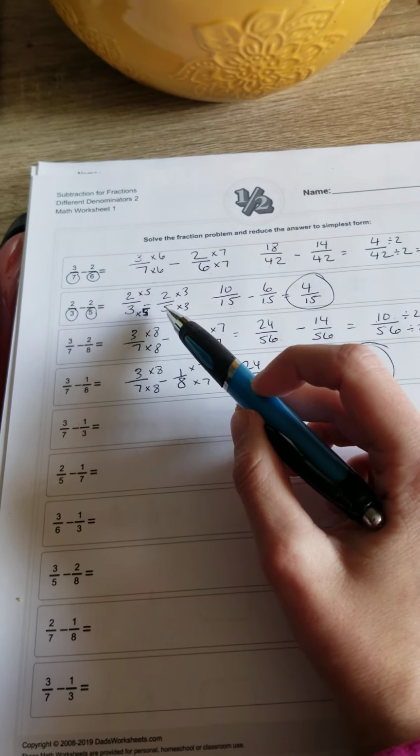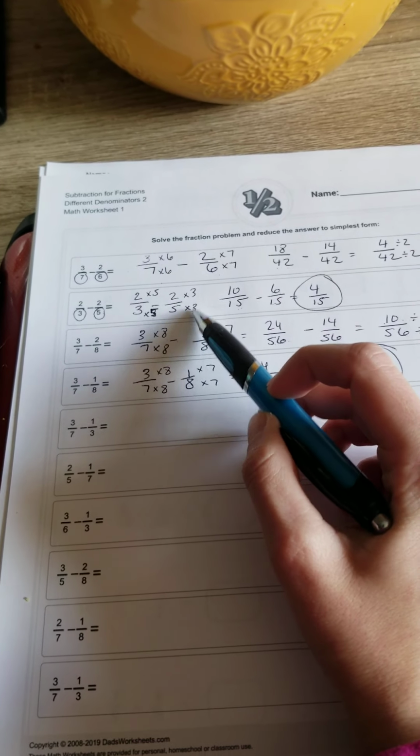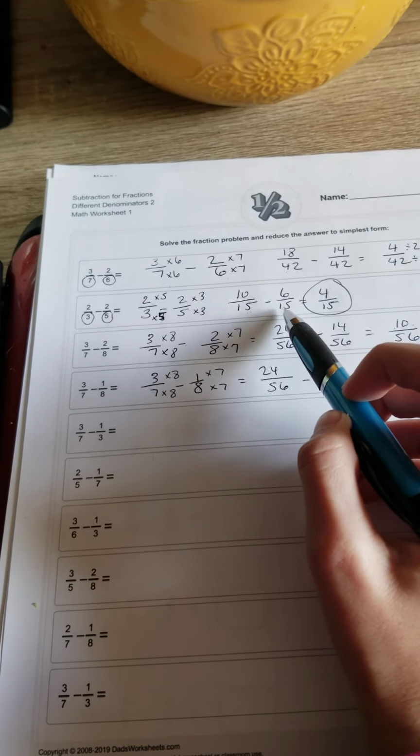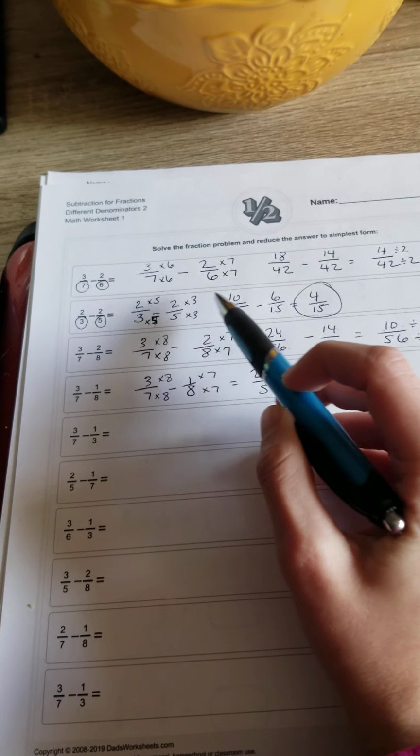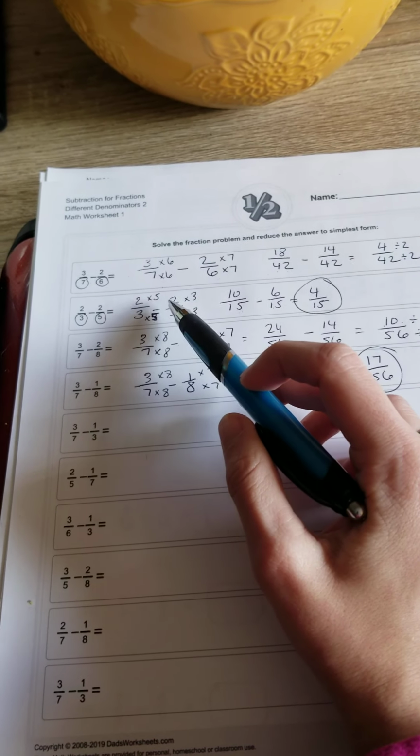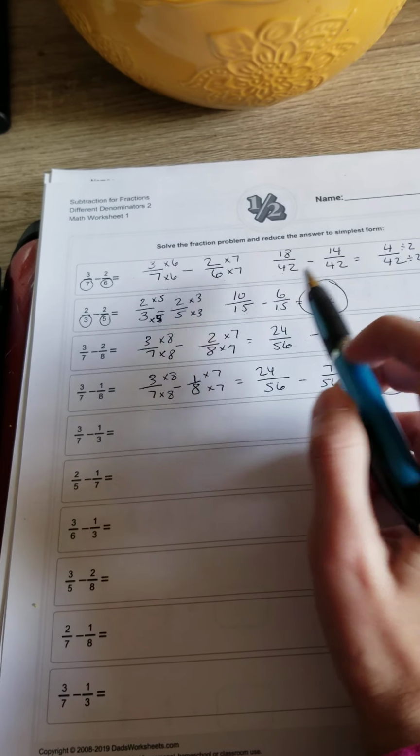So I'm going to multiply 5 times the number 3, because I know 5 times 3 is going to give me the 15. Good. And when I do the bottom, I do to the top. So 2 times 3 is going to give me 6.